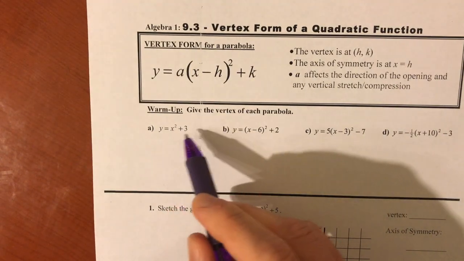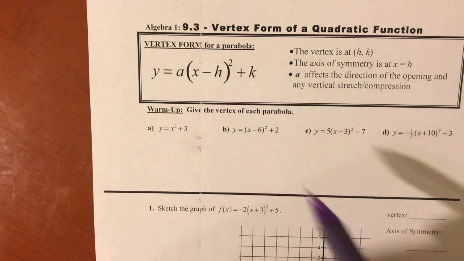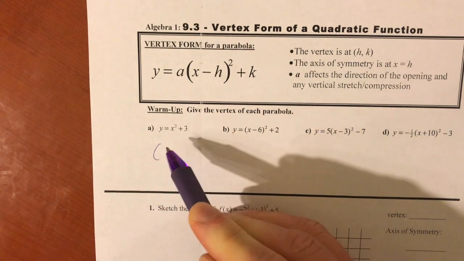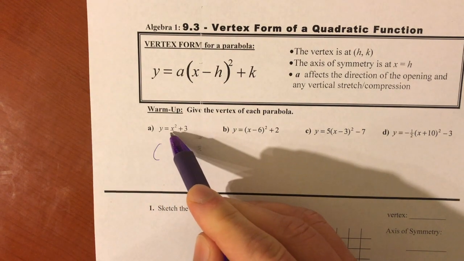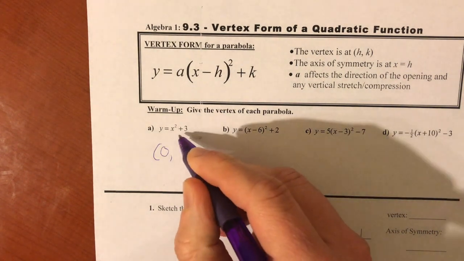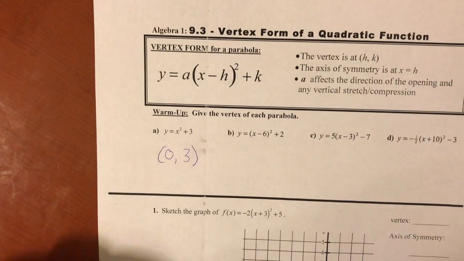Okay, let's get cracking on this. Part A here. We're going to give the vertex of each parabola. Remember, this summarizes what we went over on Friday. The vertex, I haven't added or subtracted anything to the inside, so it hasn't moved horizontally at all, so it's 0, and plus 3 on the end means it moves up 3, 0, 3.